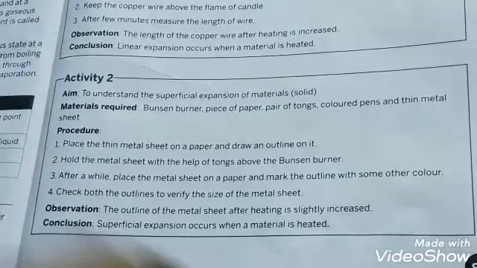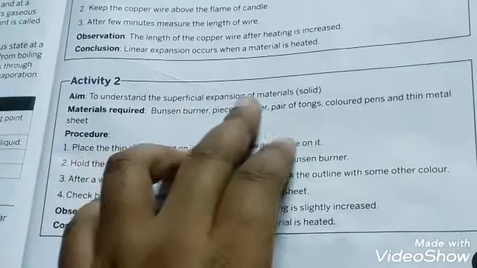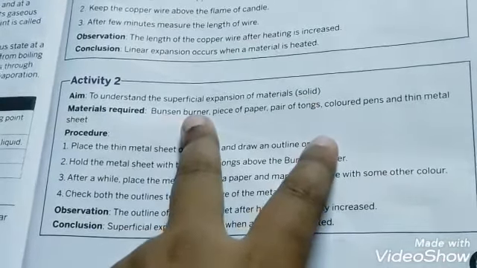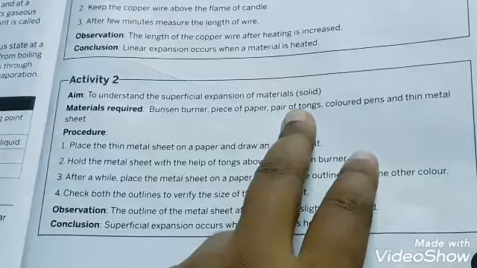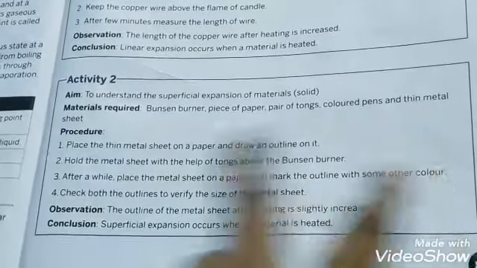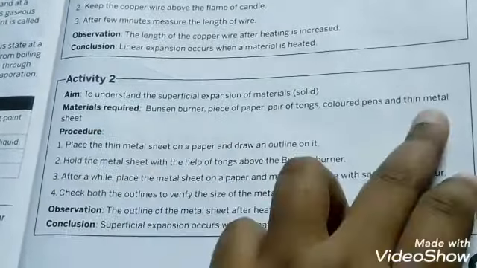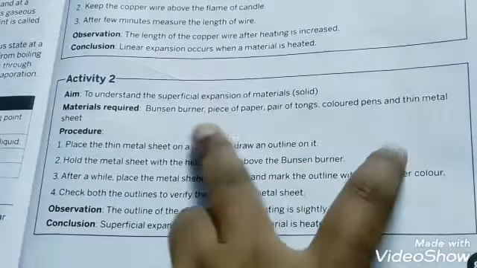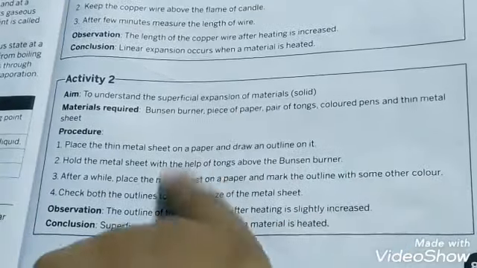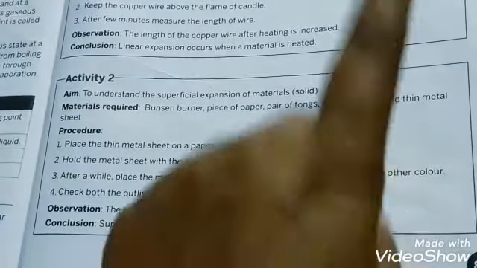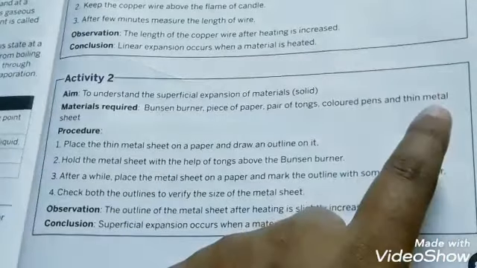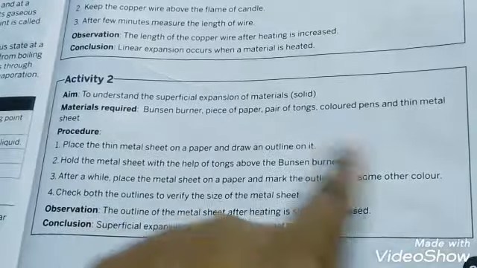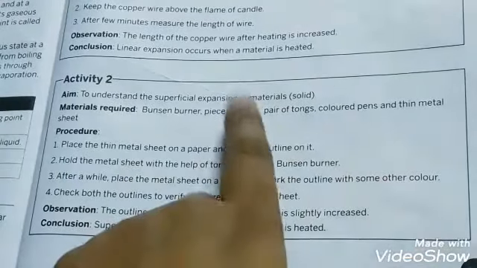Next is our activity 2, where we are going to understand the superficial expansion of materials, that is solids. For that we are taking a Bunsen burner, a piece of paper, a pair of tongs, colored pens, and a thin metal sheet. So what we are going to do is take a thin metal sheet first, and then we have a piece of paper. Over that we are going to draw the outline of the thin metal sheet. Got it? First point is we are going to take the metal sheet and draw the outline with the colored pens on the piece of paper.